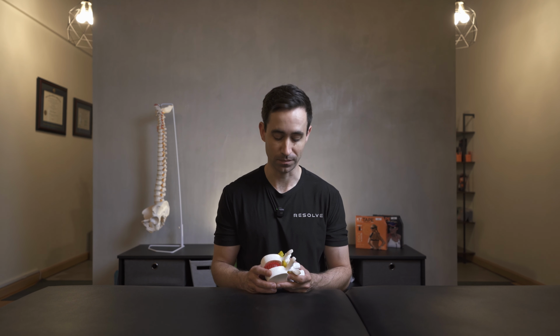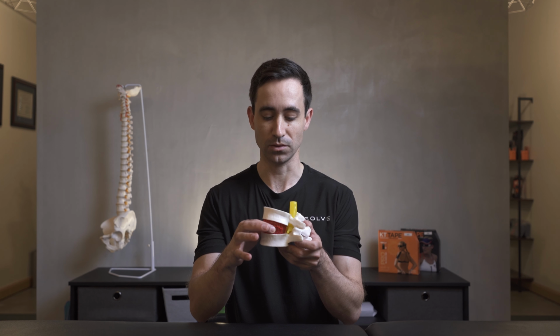Today I want to go over something we see all the time in our clinic, and that is discogenic low back pain. So basically what that is, if we have a vertebra above and below, we have a disc right in between, that disc can become inflamed and cause some discomfort in the low back.